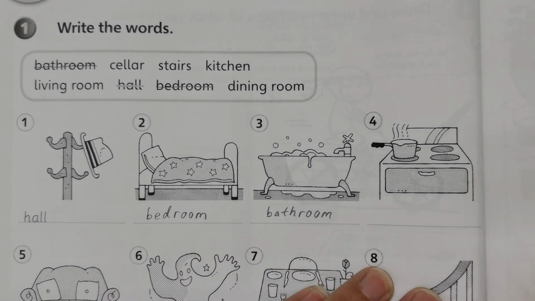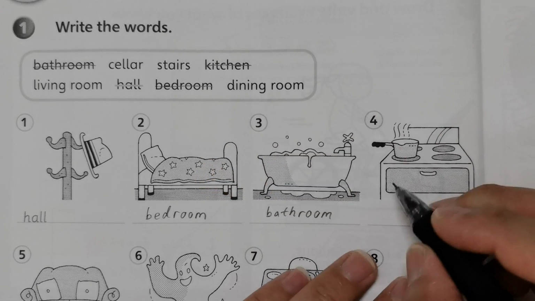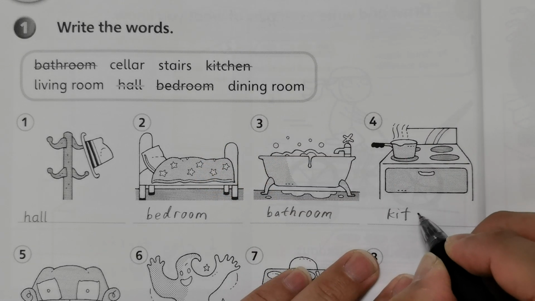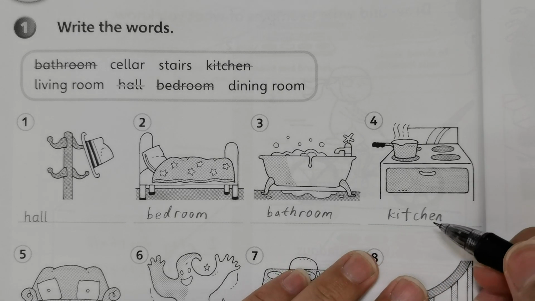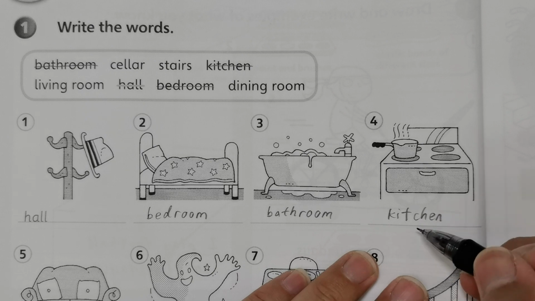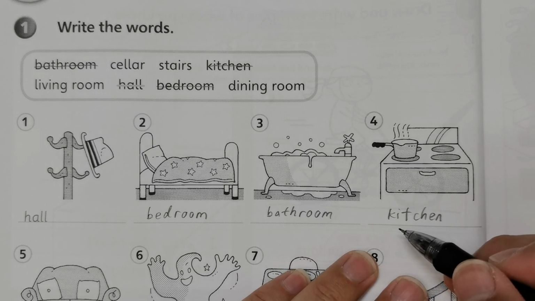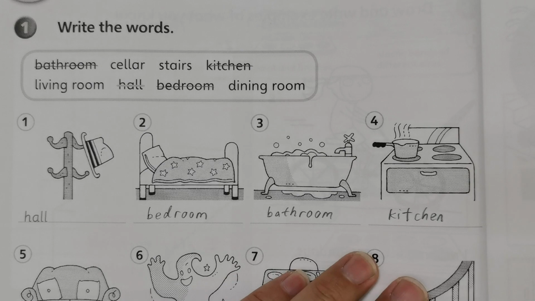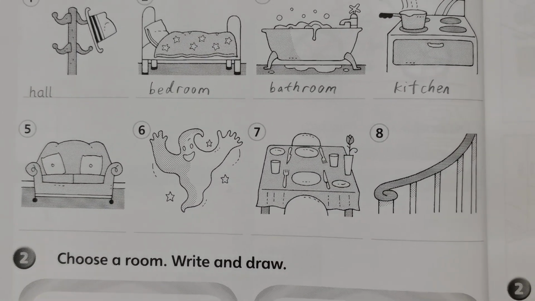And then we have this one at the kitchen. KITCHEN. Maybe some pupils will write it as chicken. So this is not the case. Maybe the sound looks similar, but kitchen and chicken are not the same. So remember this. And then we have number 5.